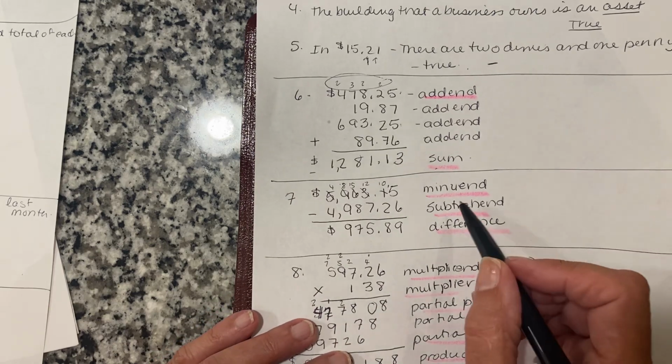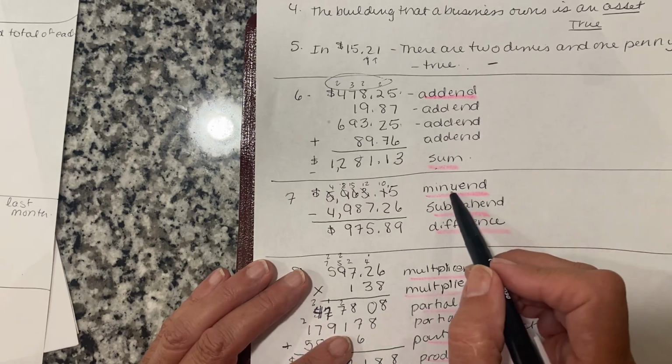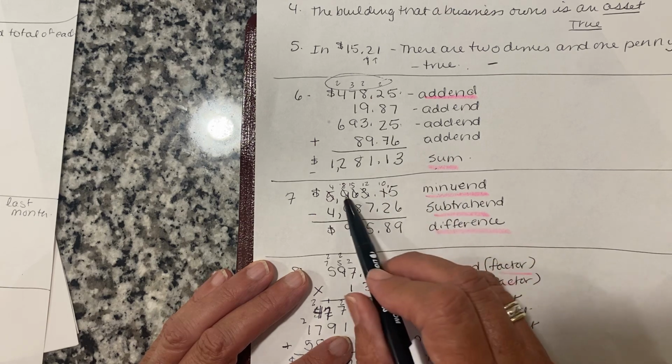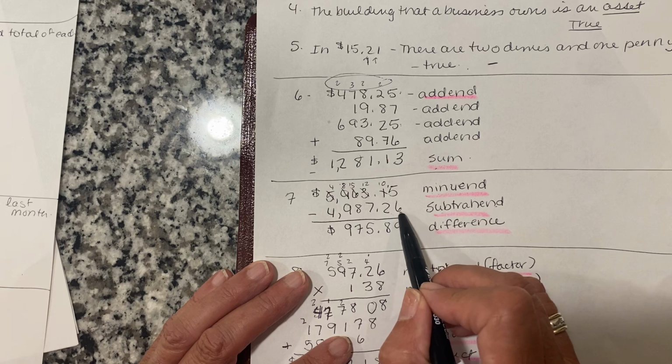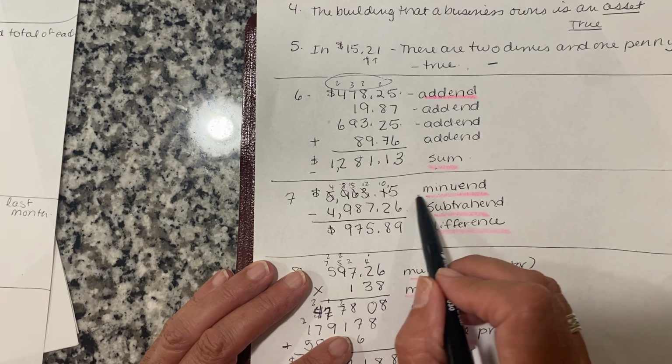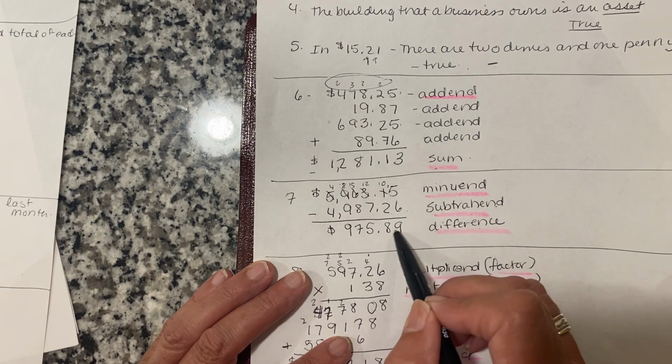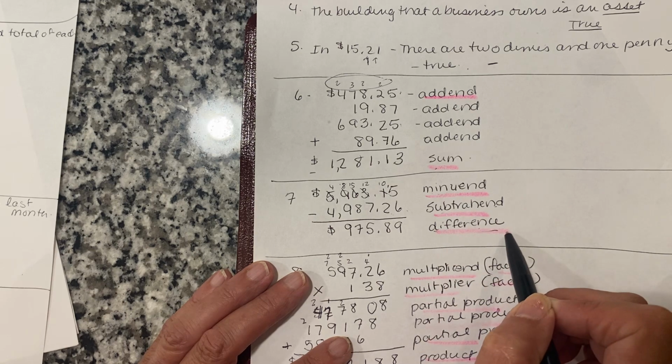Number 7. You're going to subtract. This is called a minuend. This is what you're going to subtract, called a subtrahend. This one's the subtrahend, and this is the minuend. Then the answer is going to be the difference. You need to know that.